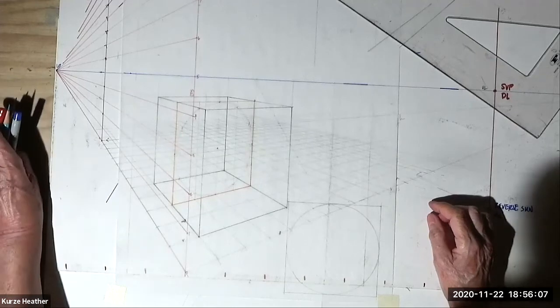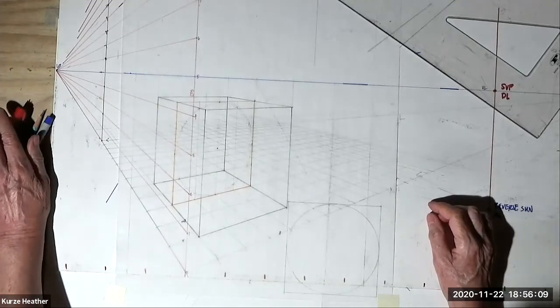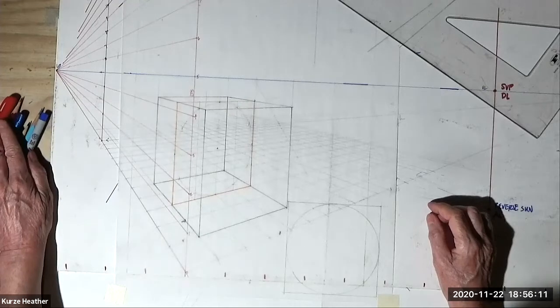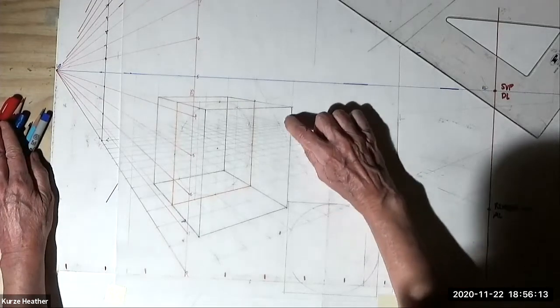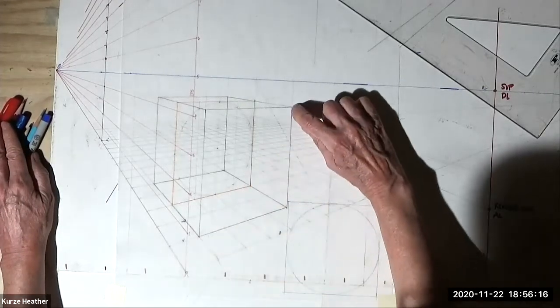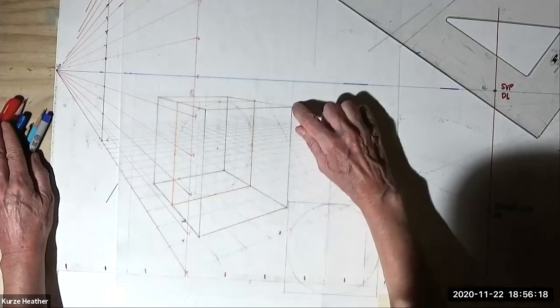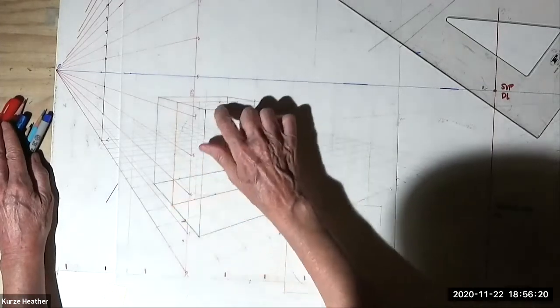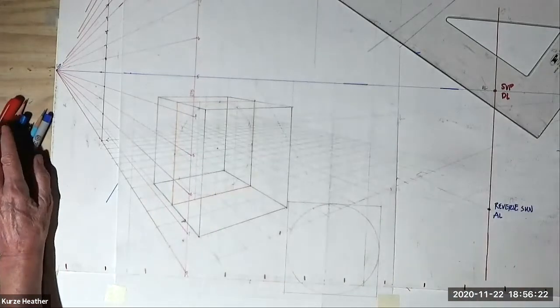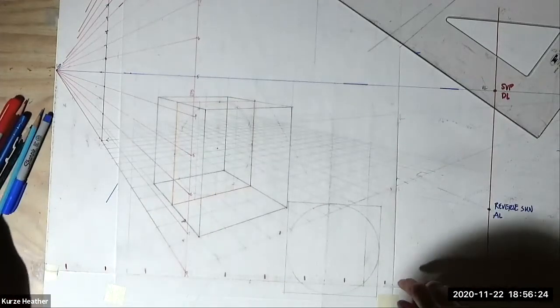So the first thing we have to do is find that blue plane, that blue disc that's casting the shadow. And so if I say it's at 45 degrees, I know where 45 degrees is here and there and there. And so I will draw those.